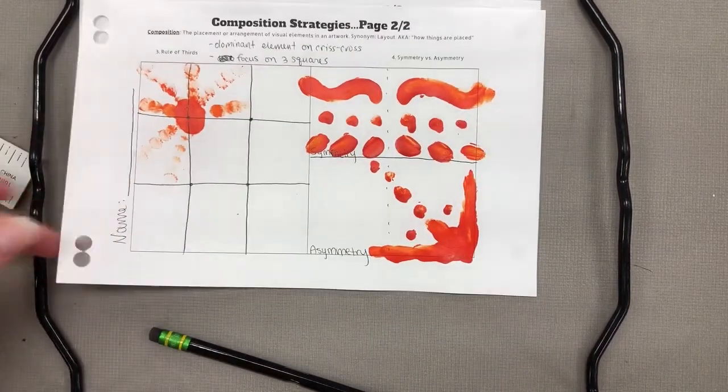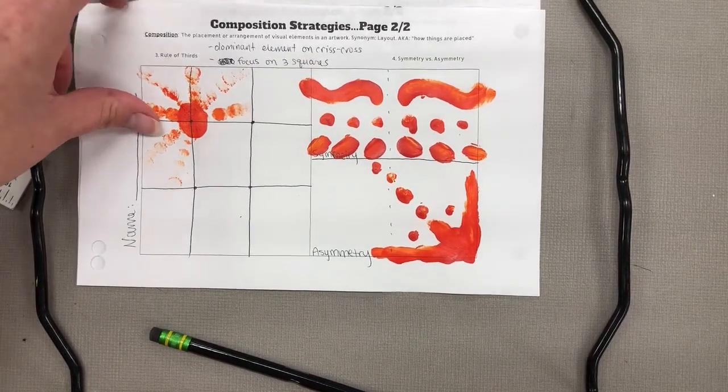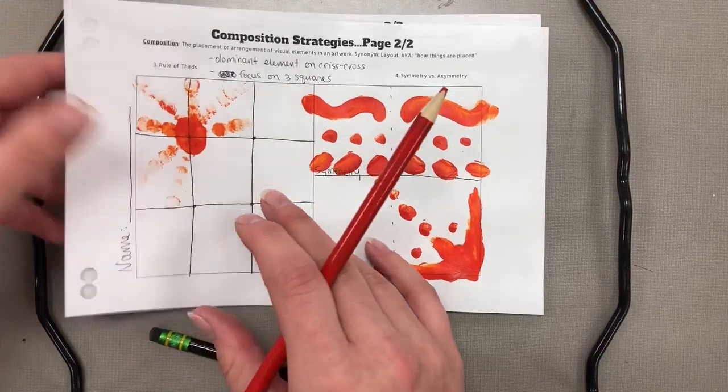Okay, here's some more examples from when we were finger painting. Feel free to pause.